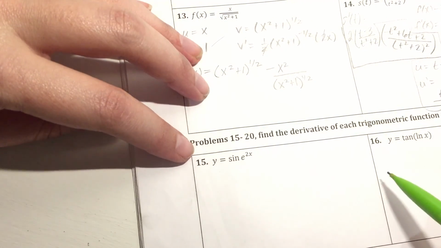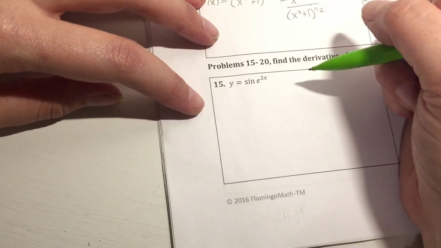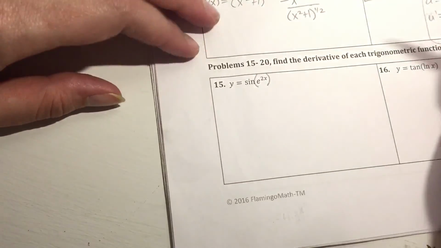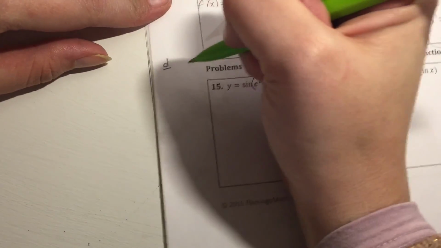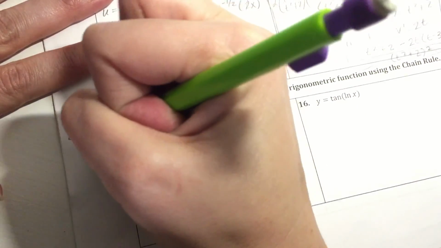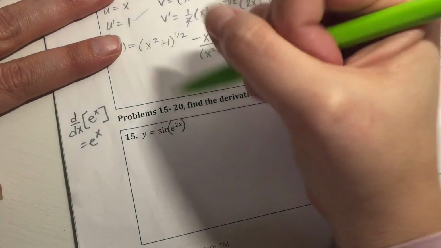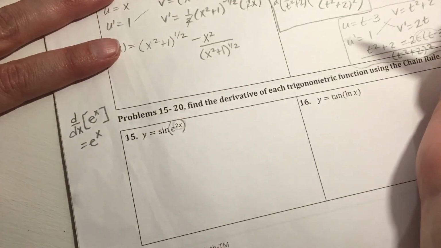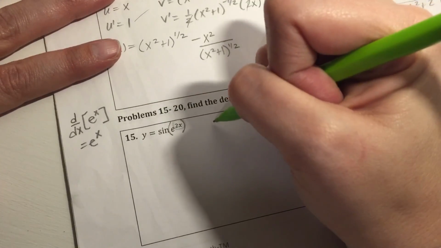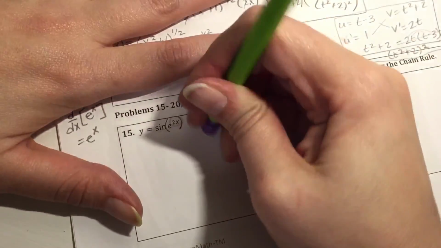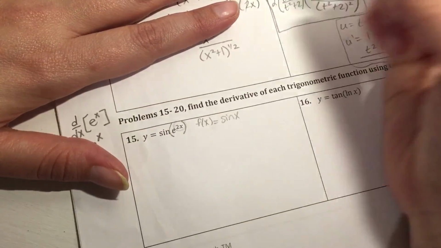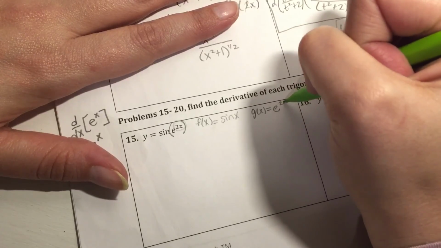Number 15. Okay, so the derivative of e to the x is e to the x. Now, I want to be really clear about this. So d dx of e to the x is e to the x. Okay, but this right here is an input of e to the 2x. So that's a chain rule right there, and this is a chain rule. Okay, so I'm going to do the outside-inside stuff. All right, so f of x is sine of x, and g of x is e to the 2x.